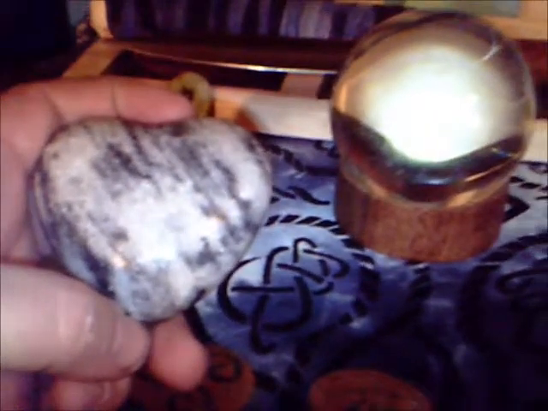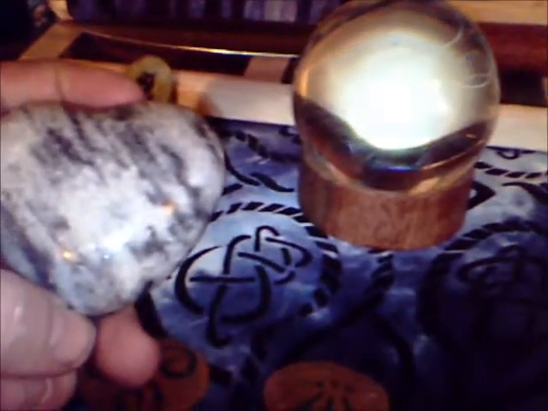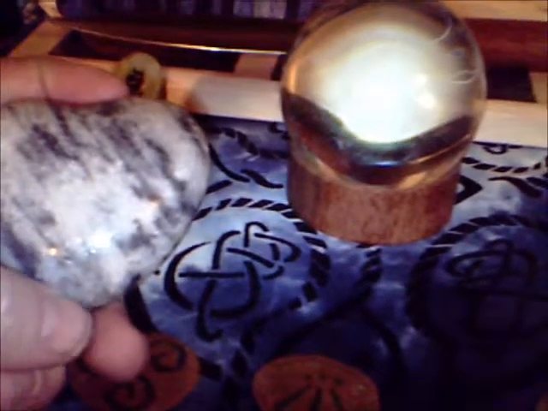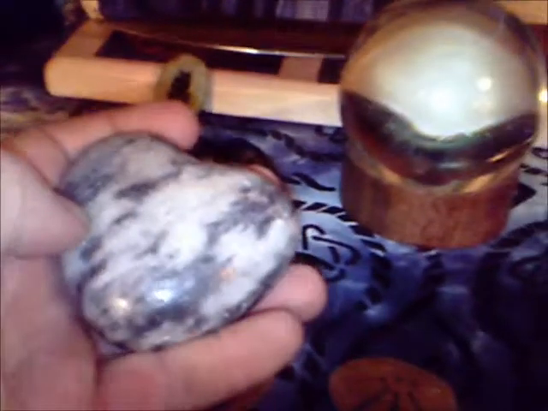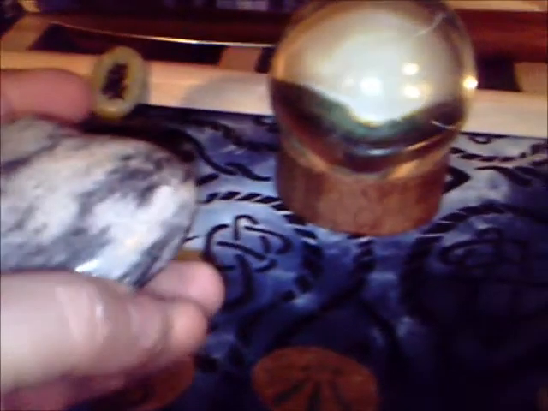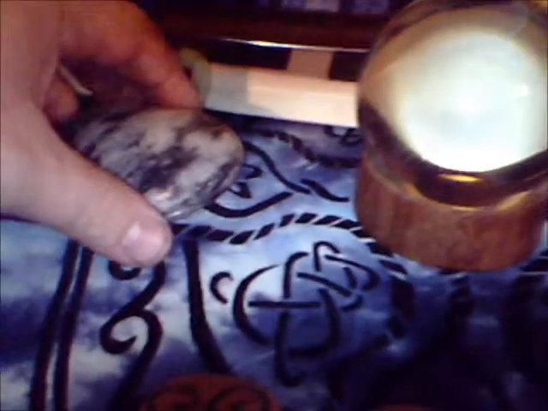This heart here, this is an important thing to me. If I remember right, it's called snowflake agate. As you can see, this particular stone is almost balanced perfectly between light and dark. My path is about balance, and so this kind of represented what is important to me. Balance.